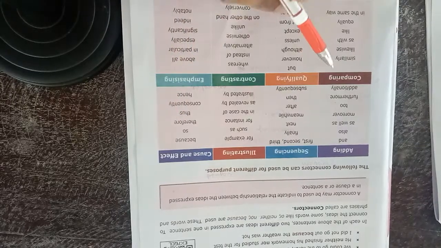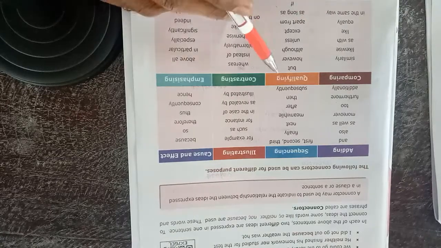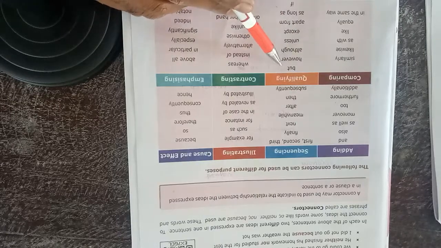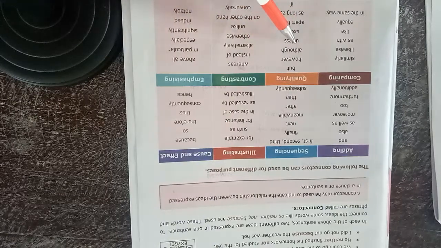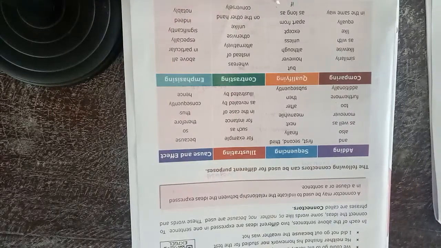Then for comparison, we use similarly, likewise, as with, like, equally, in the same way. Then for qualifying: but, however, although, unless. Unless means if not. Except, apart from, as long as, if. They are called qualifying connectors, which are used for qualifying.